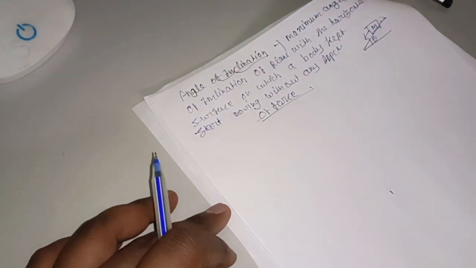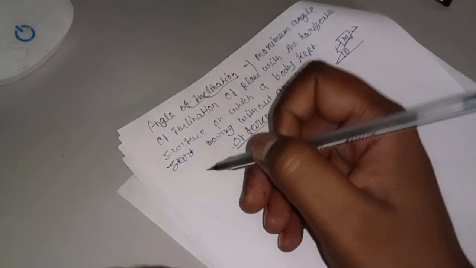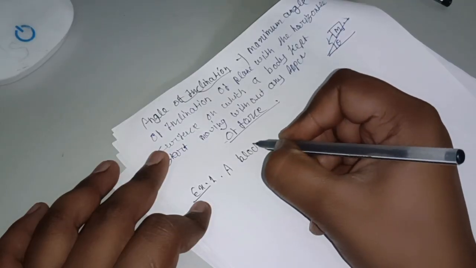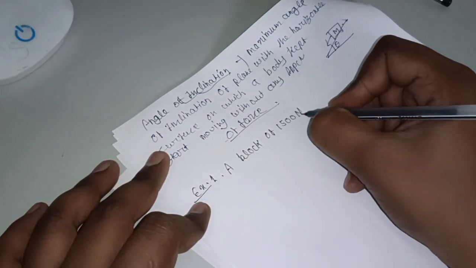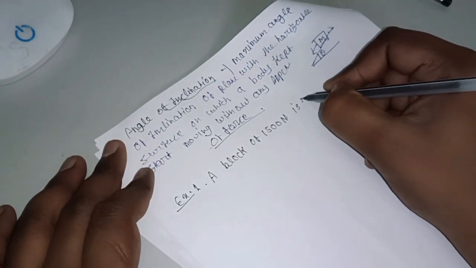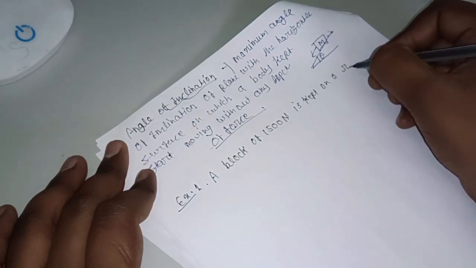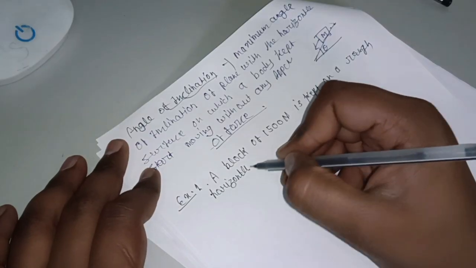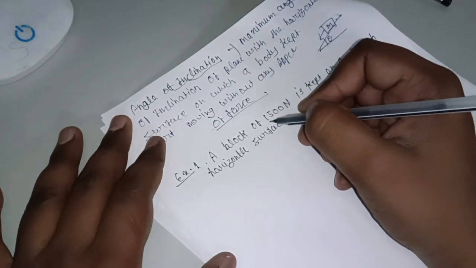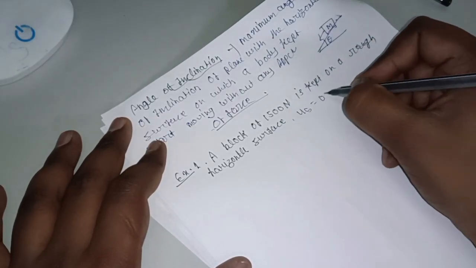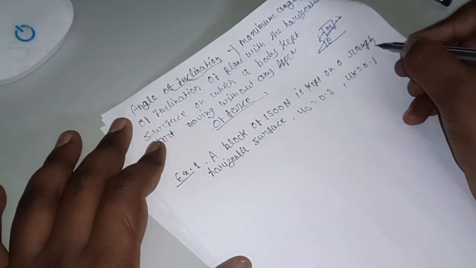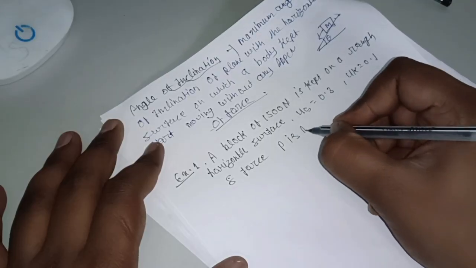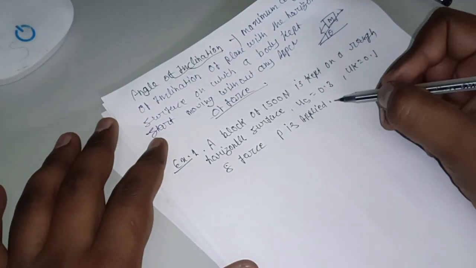Now let's do one question. We have an example: a block of 1500 Newton is kept on a rough horizontal surface, and given is mu of static equal to 0.3 and mu of kinetic equal to 0.1. Force P is applied. There was a lot of theory here, so I'm just writing the main points only.